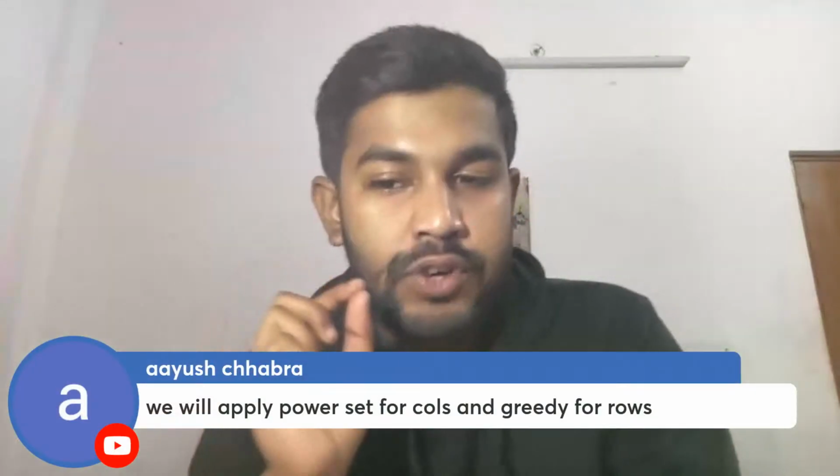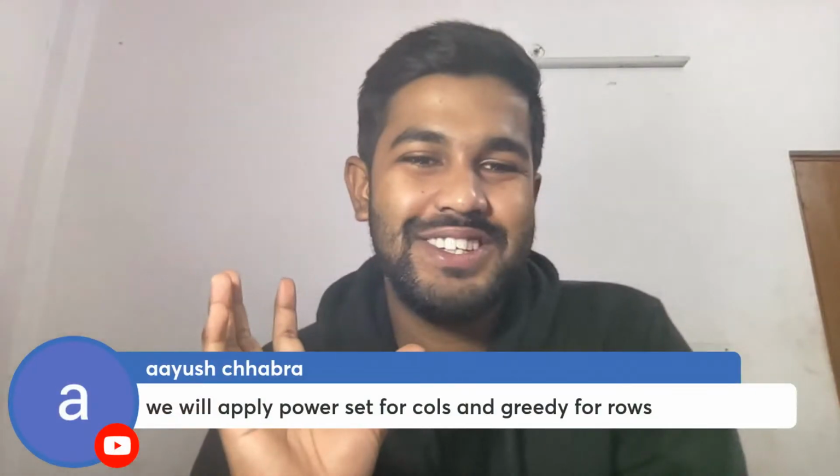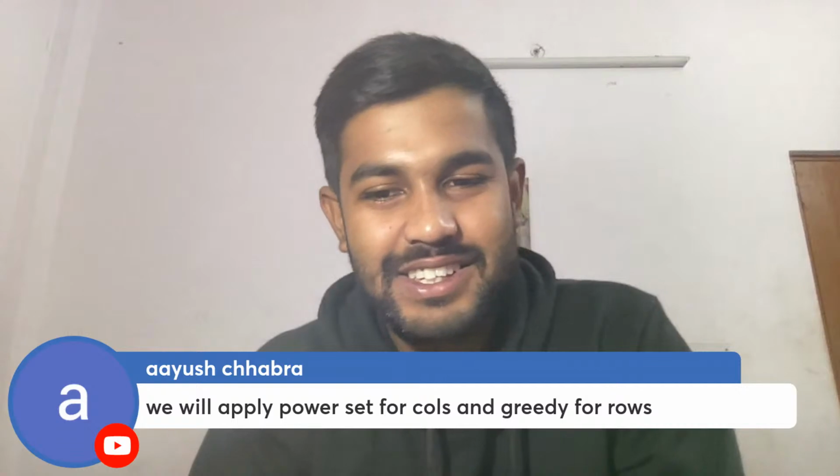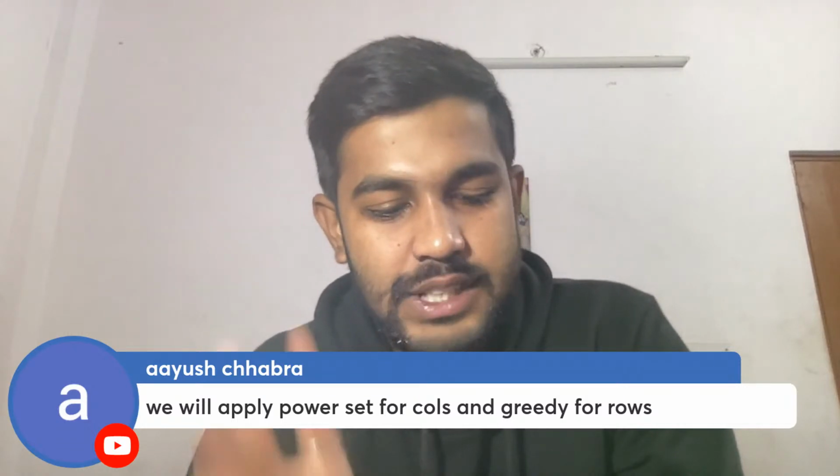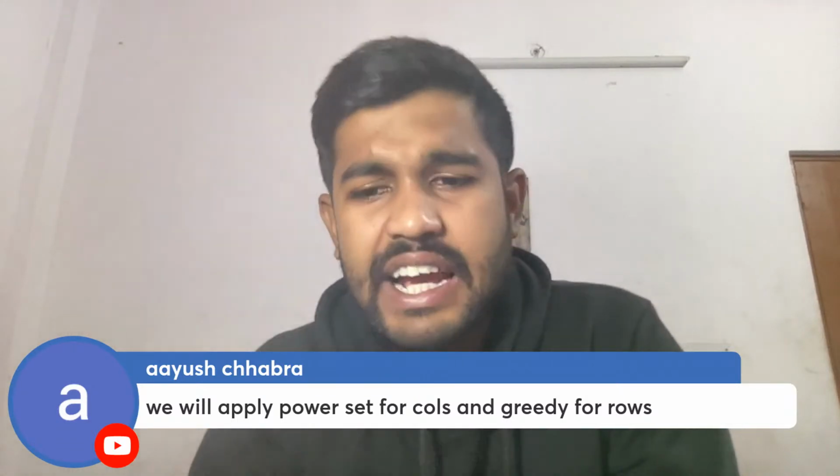Yes, absolutely. We would apply power set for columns and greedy for rows. This is what it is. Okay? समझ में आया ना? Like how this is done?